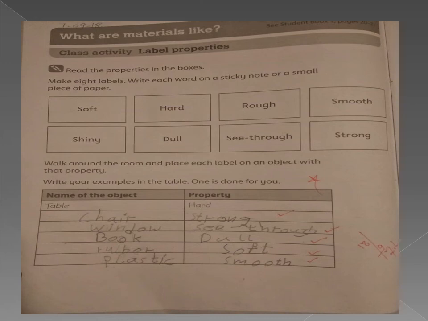S-T-R-O-N-G, strong. The most suitable property of the chair is that it is very, very strong. So first in the object you will write chair, C-H-A-I-R, chair, and the property of the chair is that it is strong, S-T-R-O-N-G, strong.